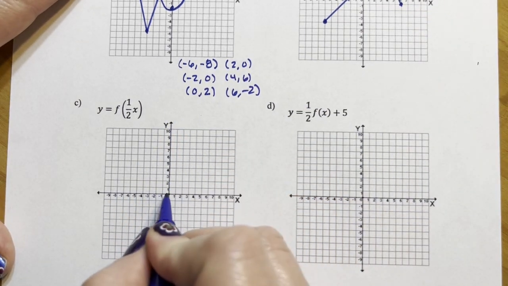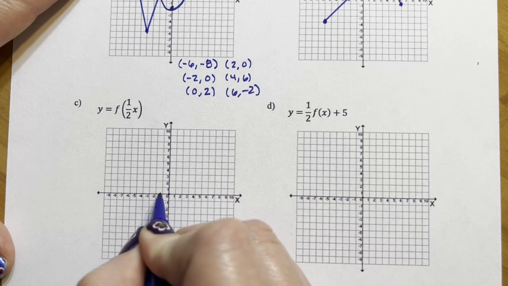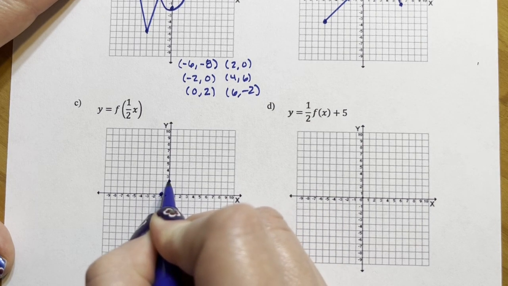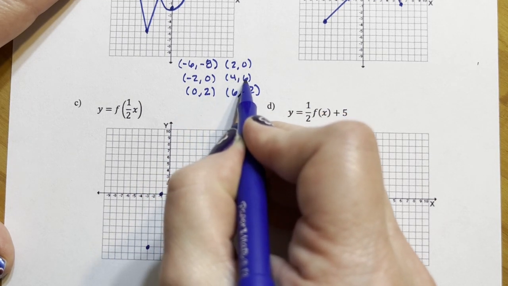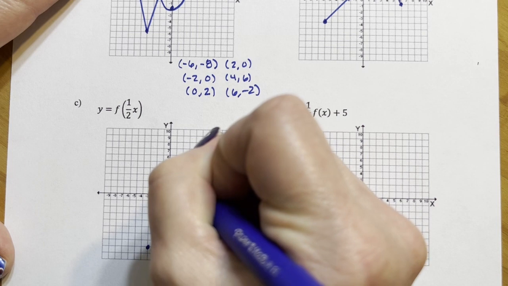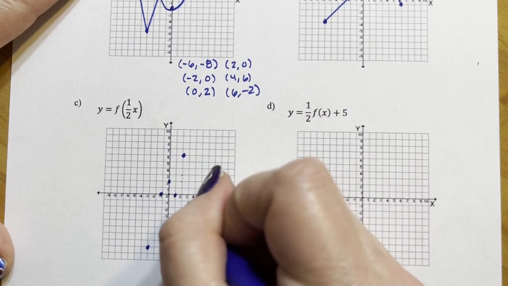So we're going to go -3, -8, -1, 0, 0, 2, 1, 0, 2, 6, and 3, -2.